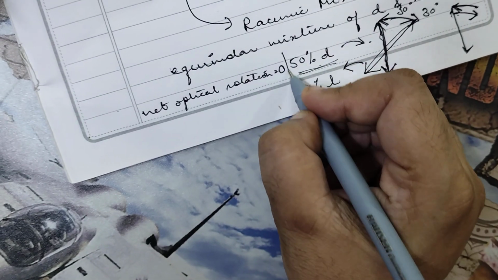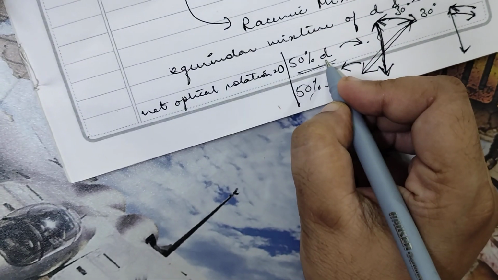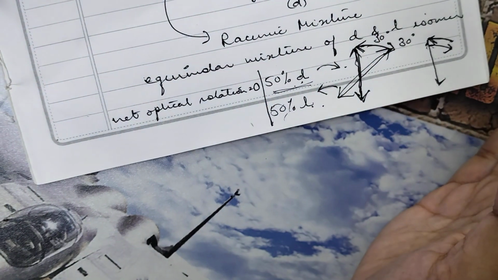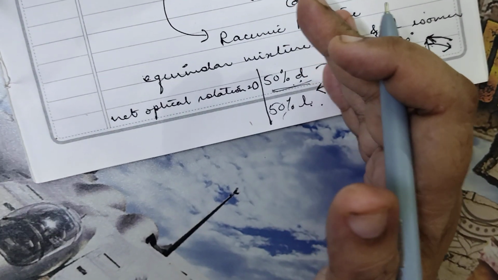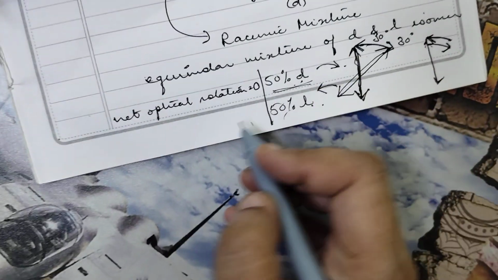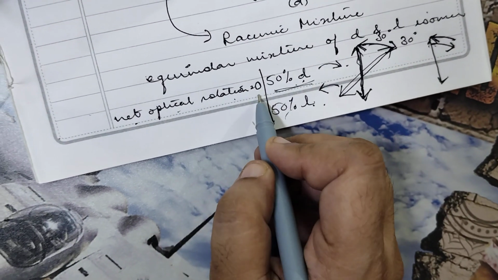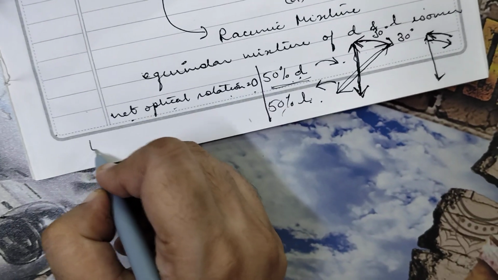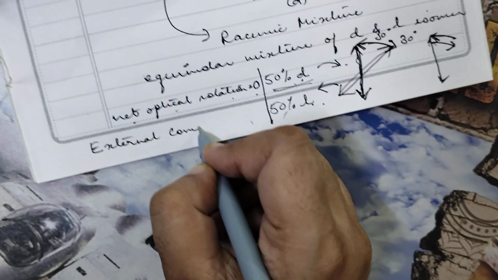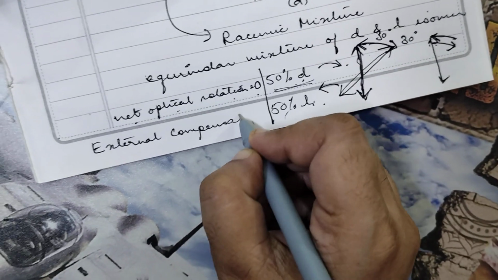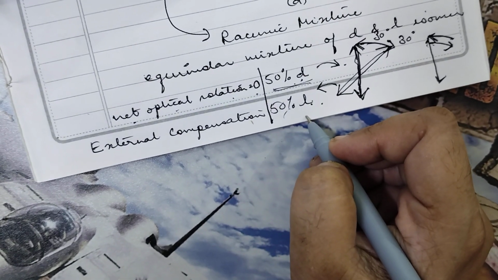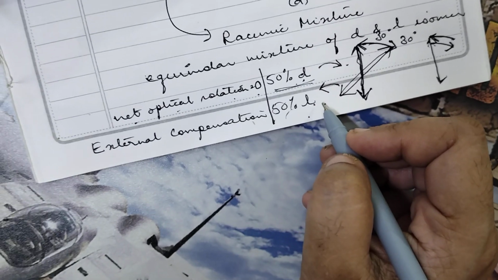Why? Because the rotation caused by dextro is being compensated by levo. That is, whatever they are rotating towards the right hand side, the others rotate back by the same amount towards the left hand side. So there will be no net optical rotation. This is why I said net optical rotation will be 0, and this is said to be external compensation. This phenomenon in which the rotation caused by 50% D is compensated by 50% L, we call external compensation.